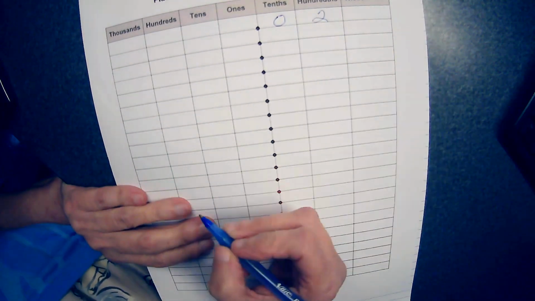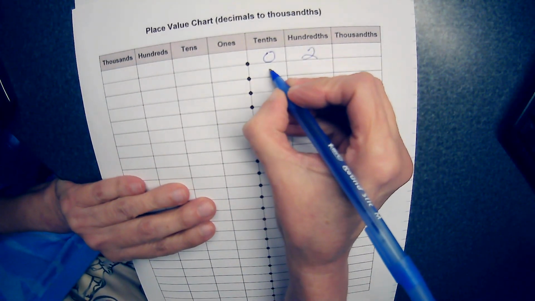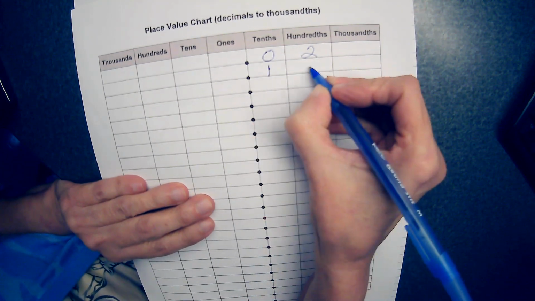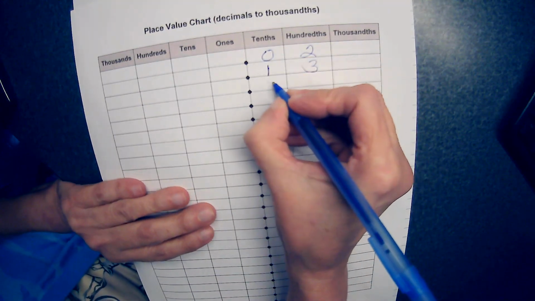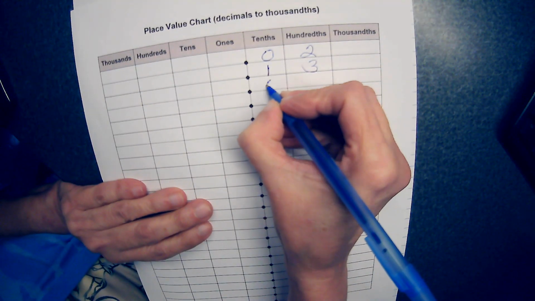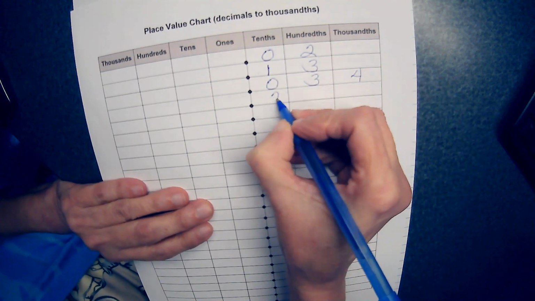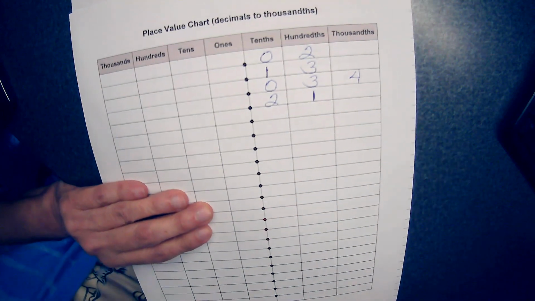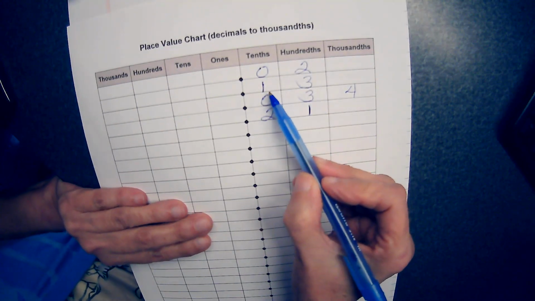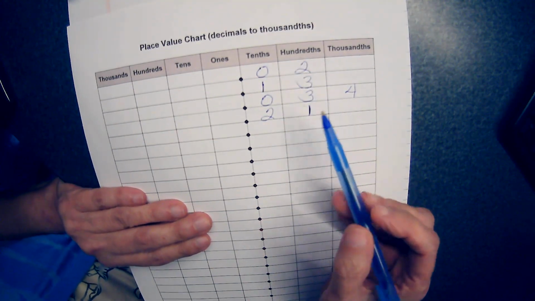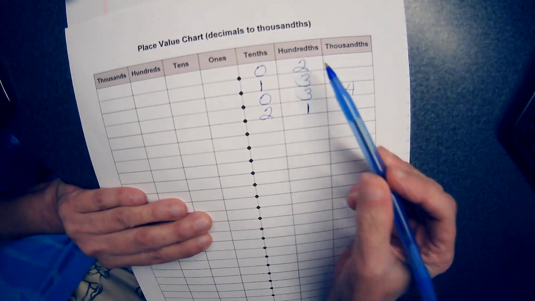And then that would be 200ths. And then I want to compare 1/3 with that. And then I'm going to do, let's see, 0, 3, 4, and 2, 1. Okay, so I've got several different decimals here. I have 200ths, I have 1300ths, I have 34 thousandths, and I have 2100ths.